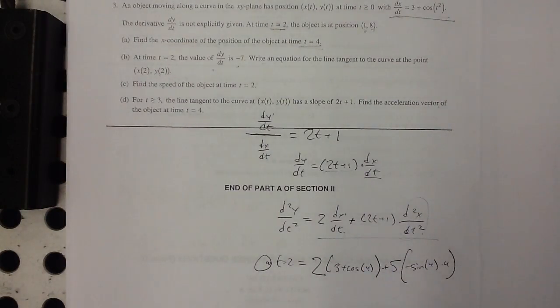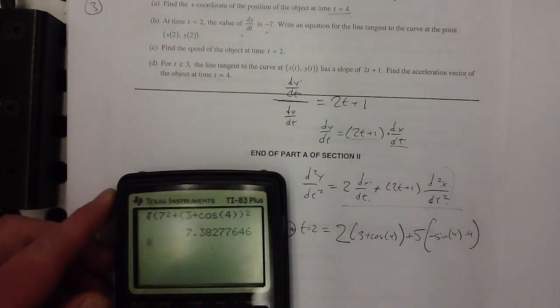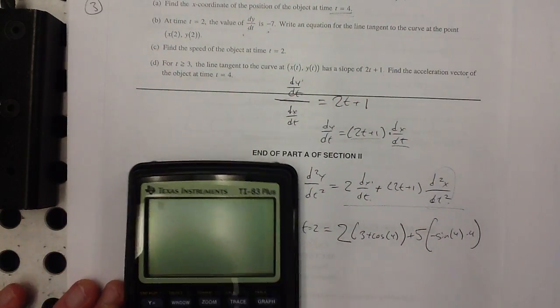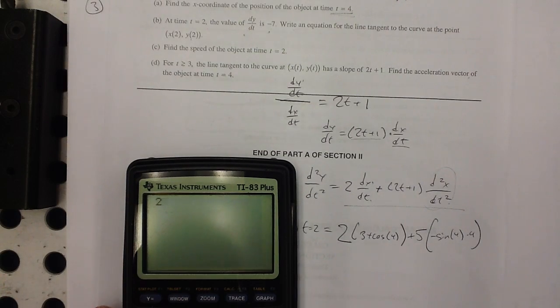So I think we just need to evaluate these things now. Go ahead and try this one since we're looking at this page. So this is the acceleration in the y direction. It's 2 times (3 plus cosine of 4) squared, like that, plus 9 times negative sine of 4 times 4.